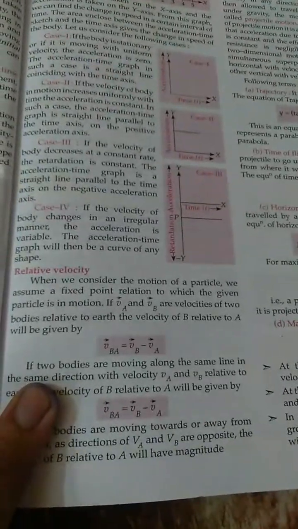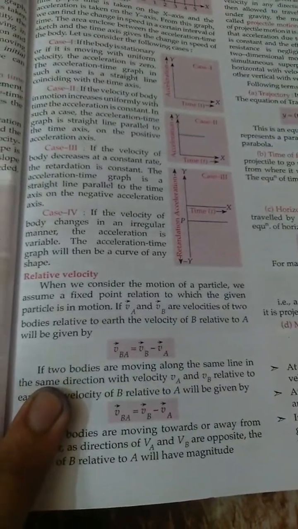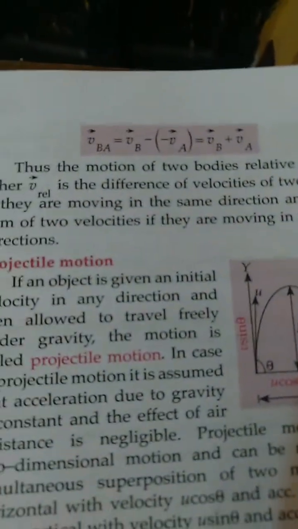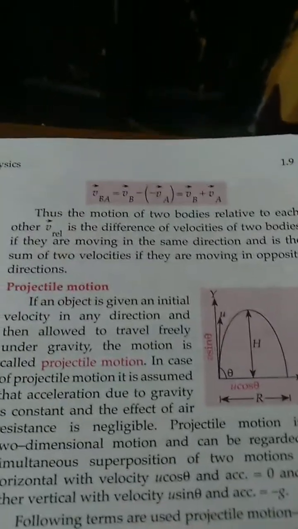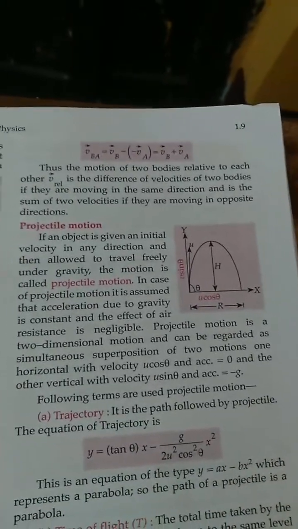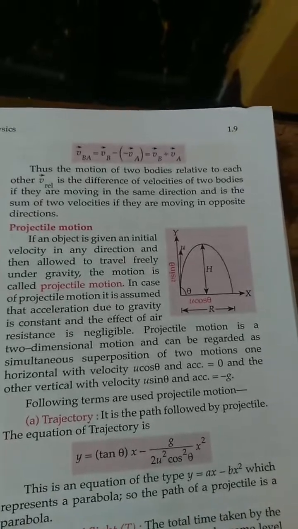Va and Vb are velocities of two bodies relative to Earth. The velocity of B relative to A will be given by Vb minus Va, final minus initial. If two bodies are moving along the same line in the same direction with velocities Va and Vb relative to the Earth, the velocity of B relative to A will be Vb minus Va. If the bodies are moving towards or away from each other, as the directions of Va and Vb are opposite, the velocity of B relative to A will have magnitude Vba equal to Vb plus Va. Thus the velocity of two bodies relative to each other is the difference of the velocities of the two bodies if they are moving in the same direction, and is the sum of the two velocities if they are moving in opposite directions.